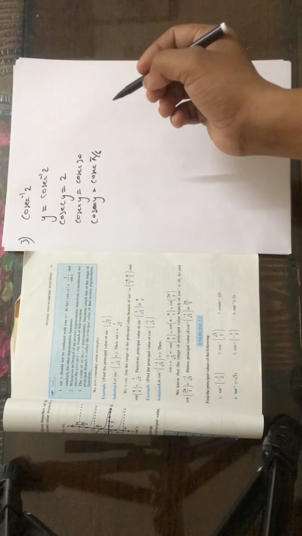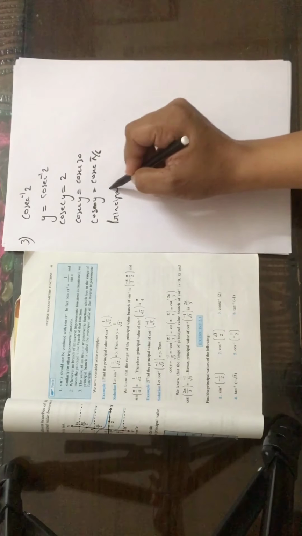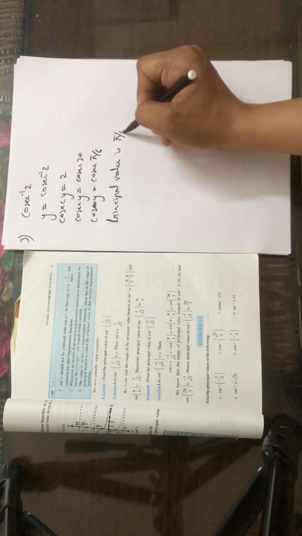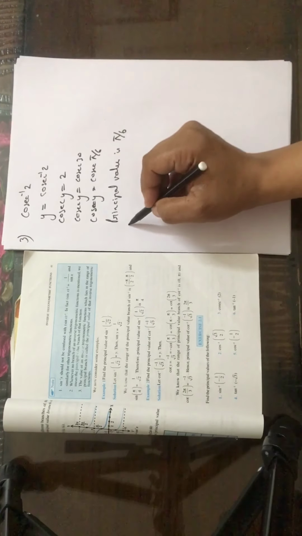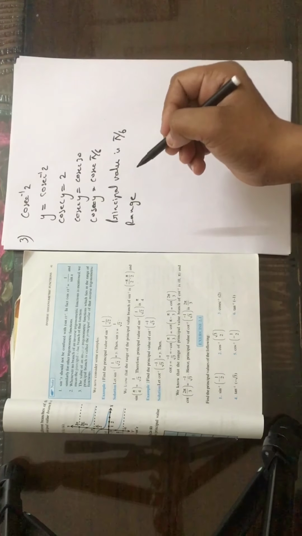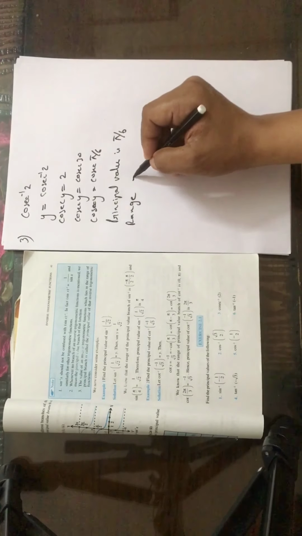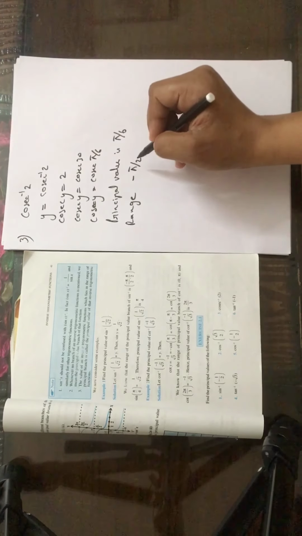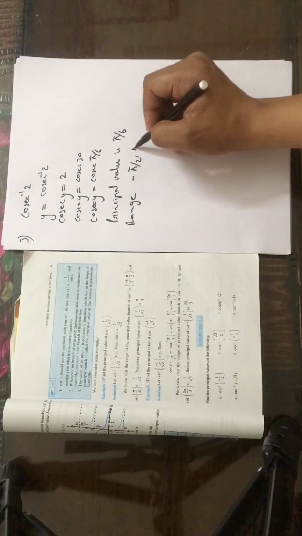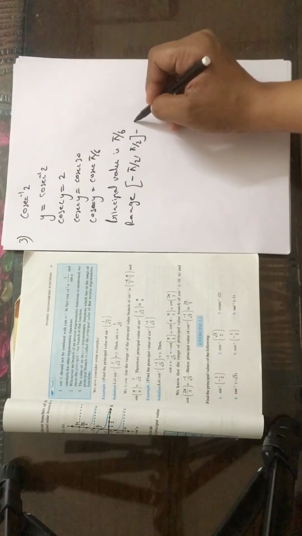Now, once we get this value, this is the principal value. What is the principal value? Principal value is pi by 6. And what is the range? The range we discussed, yes, that was minus pi by 2 to pi by 2, and we do not include 0.